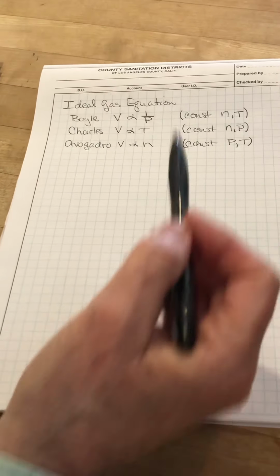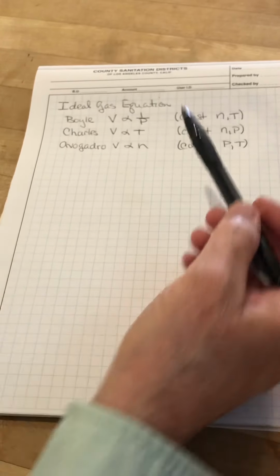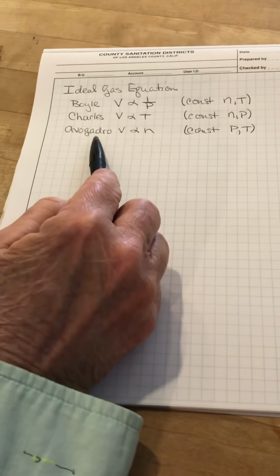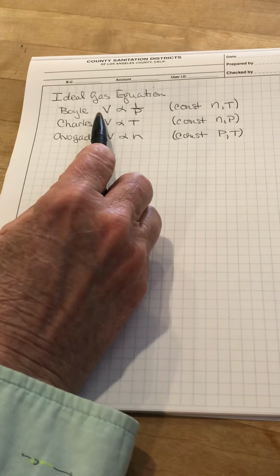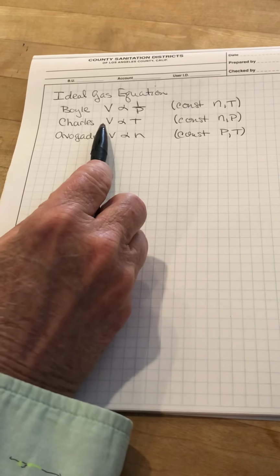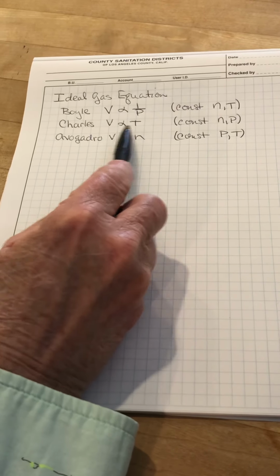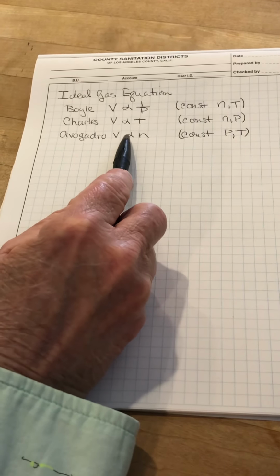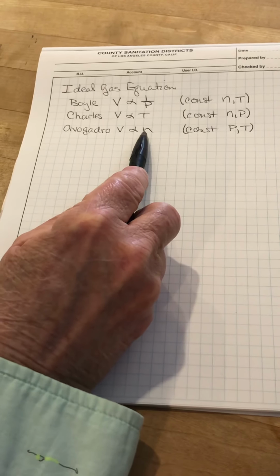So we are starting with the ideal gas equation. First, we have to see where it comes from. It's a combination of Boyle's law, Charles' law, and Avogadro's law. Boyle has volume inversely proportional to pressure. Charles has volume proportional to temperature, and Avogadro has volume proportional to the number of moles.